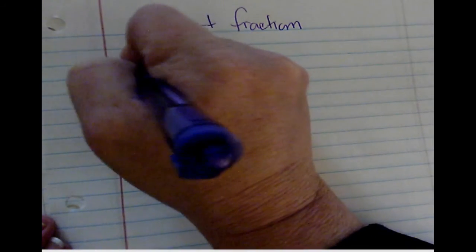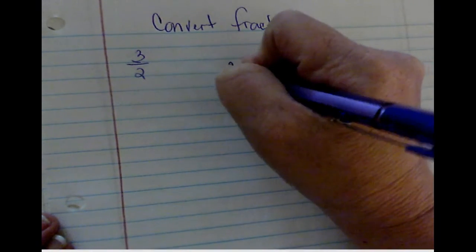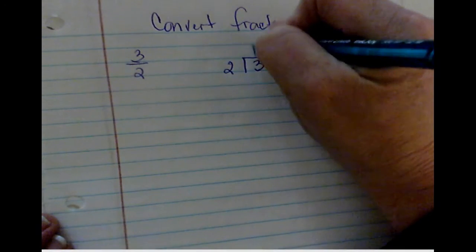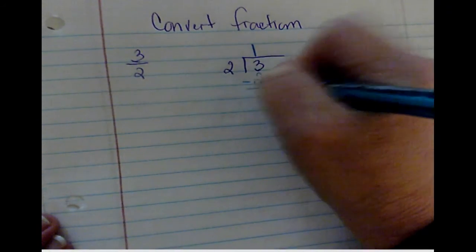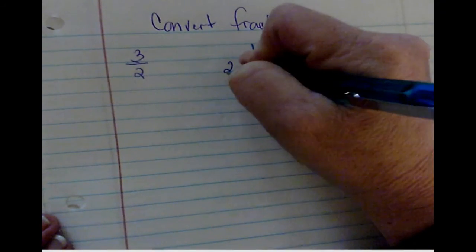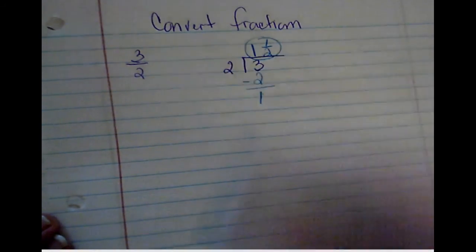Sometimes you get improper fractions and you have to convert them. For example, if you get the answer 3 over 2, this is an improper fraction. You have to put 3 inside the division box and 2 on the outside. 2 will go into 3 one time. 1 times 2 is 2. 3 minus 2 is 1. You take your remainder and you put it over your divisor. So 3 over 2 is equal to 1 1/2.